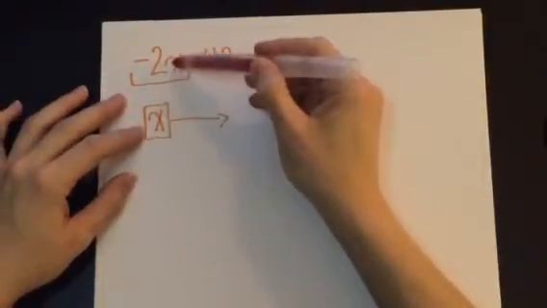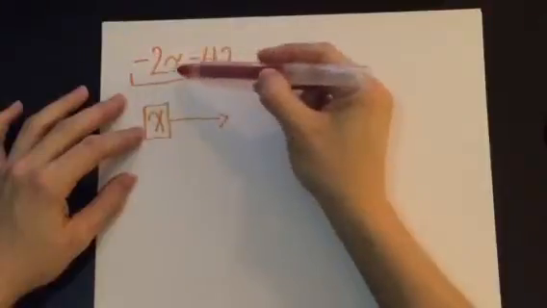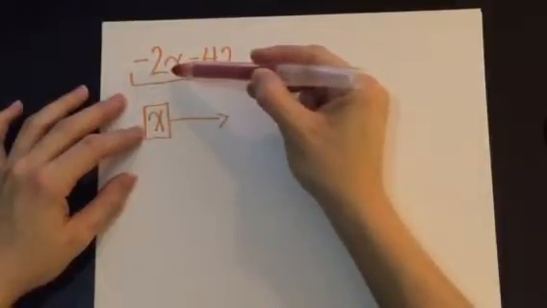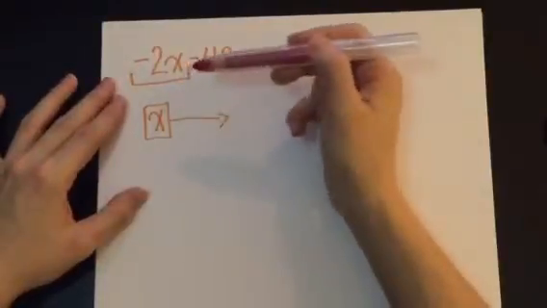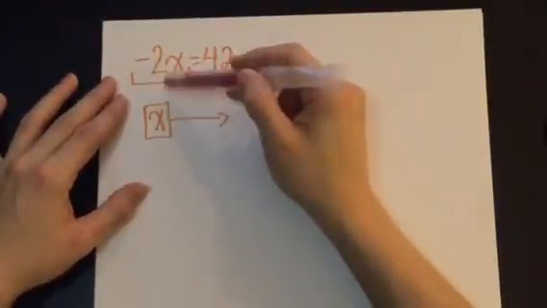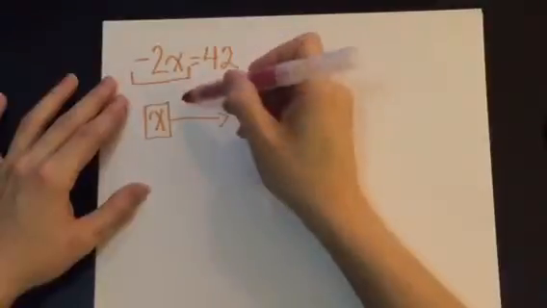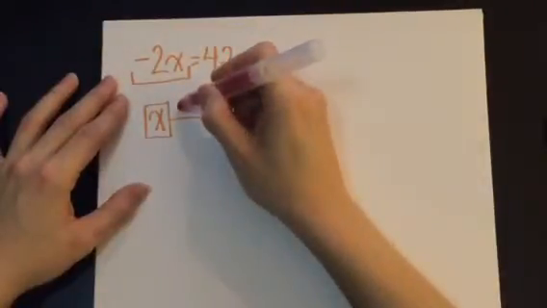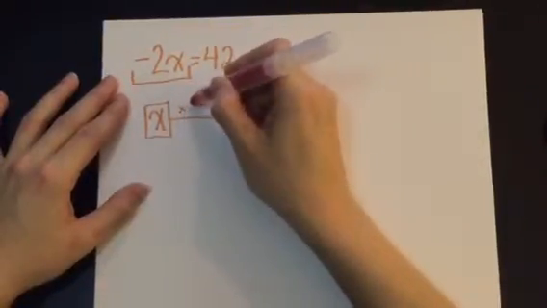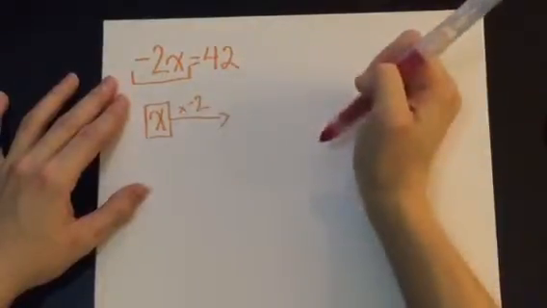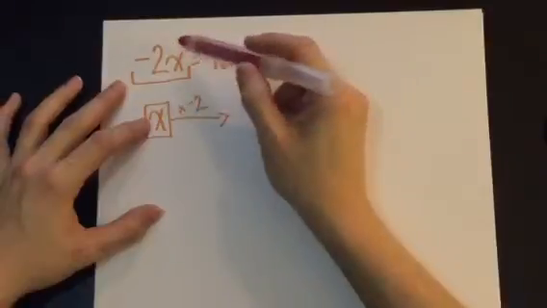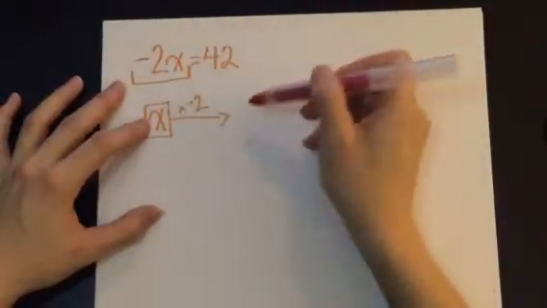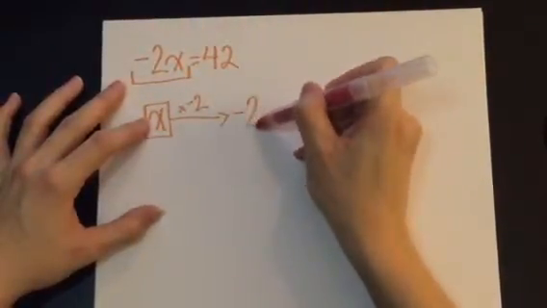Is there any multiplication or division happening? In this case, there's multiplication. The variable's being multiplied by negative 2. Our result, x times negative 2, is negative 2x, so we put that in our next box.